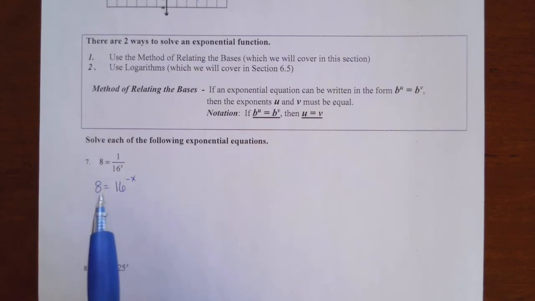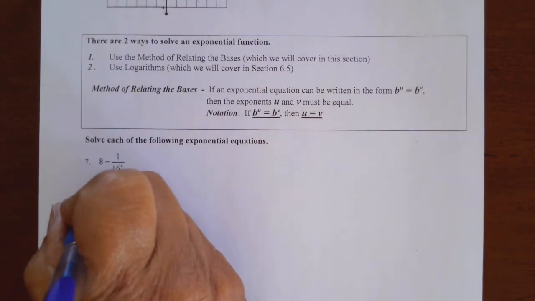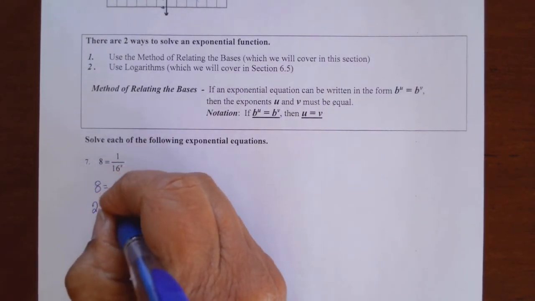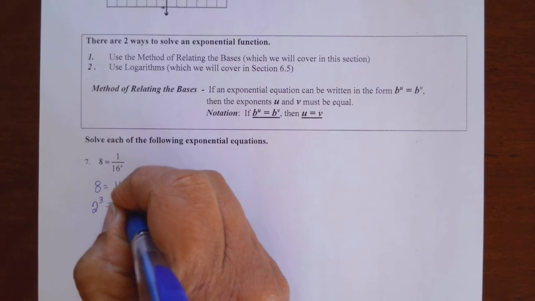We need to get 8 and 16 to have the same base. So we need a number that we can raise to a power to get 8, and the same number to raise to a different power to get 16. That would be the number 2, okay? So 2 to the 3rd power is 8. And 2 to the 4th power is 16.